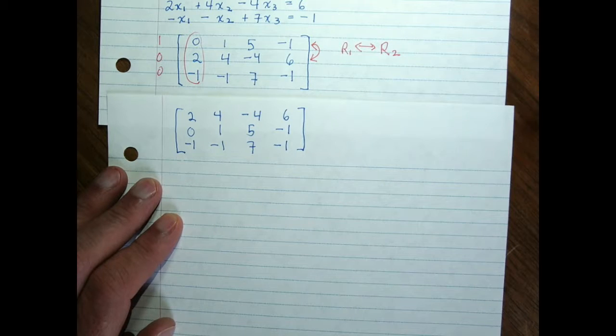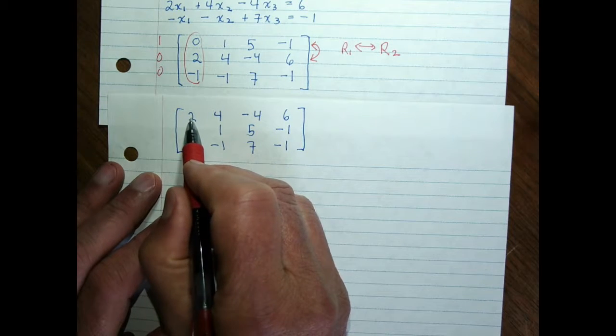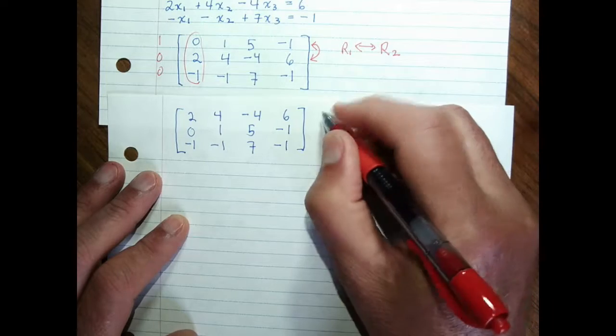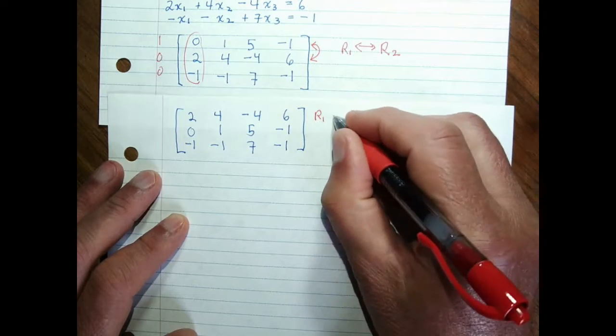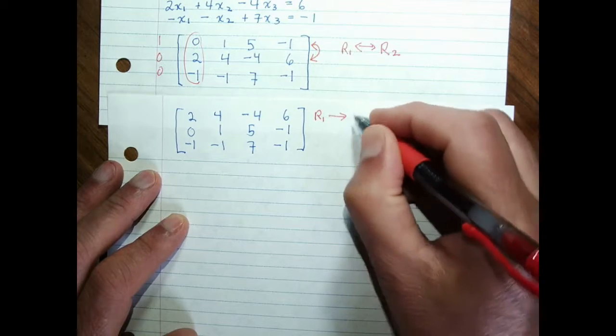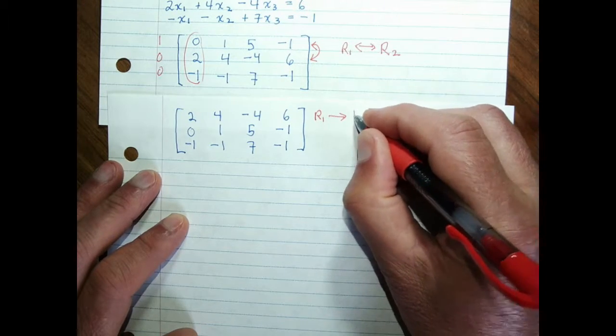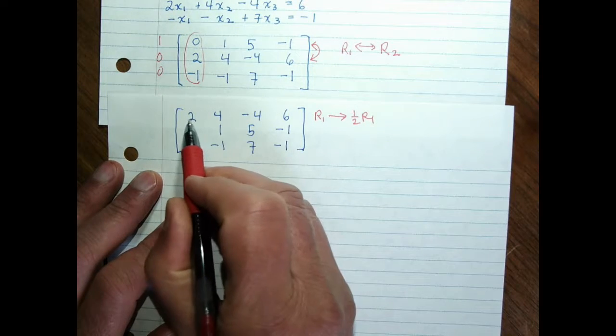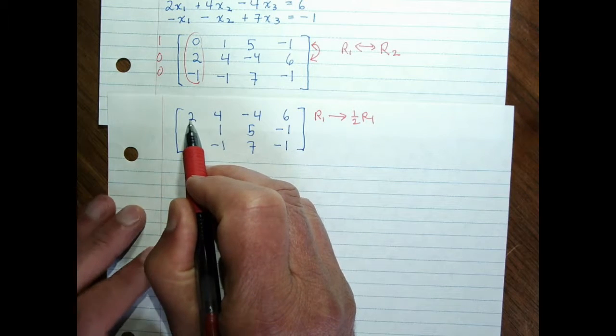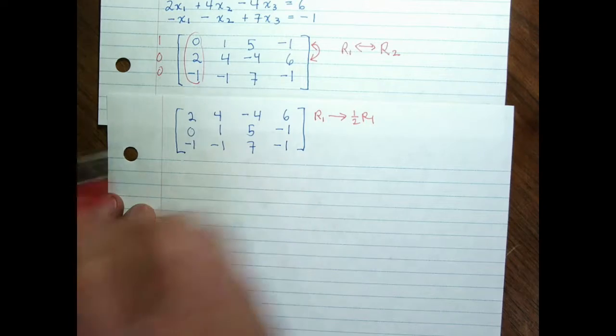Now I want to get a 1 in that position up in the corner, so I have to change row 1. I'm going to take row 1 and replace it with 1/2 row 1, right? I'm just going to divide by 2 so that I get a 1 in that upper left position.